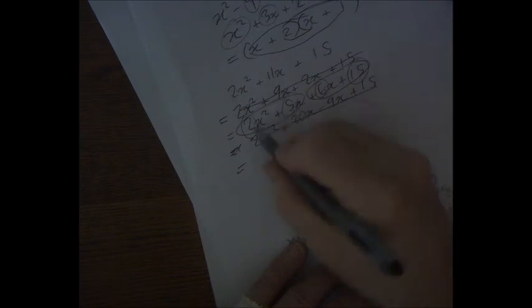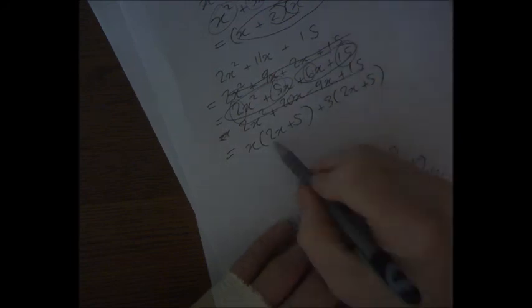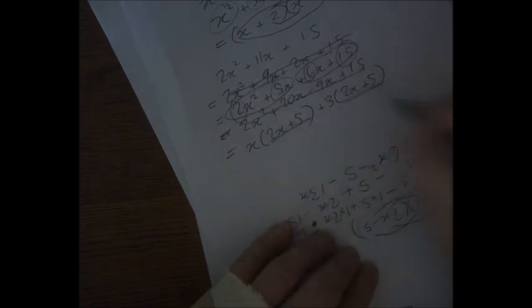What she says to do now is to just take it in 2 pairs. I see a common factor of x. Let's take that common factor out. That's sweet. I now see a common factor of 3. And this method is so designed that you almost always now get something repeated. What do you do when you get something repeated? You write it once. You open a bracket and write it twice.